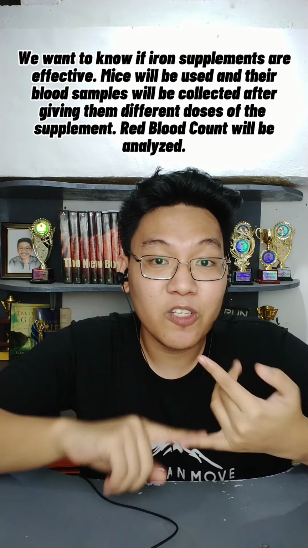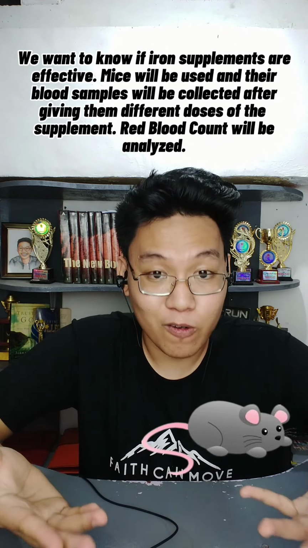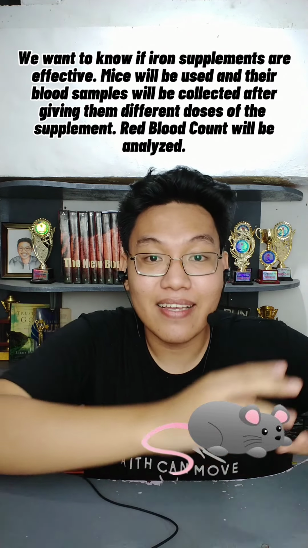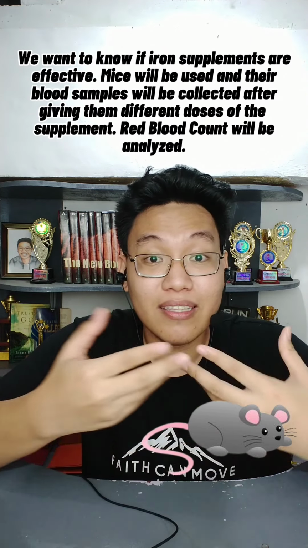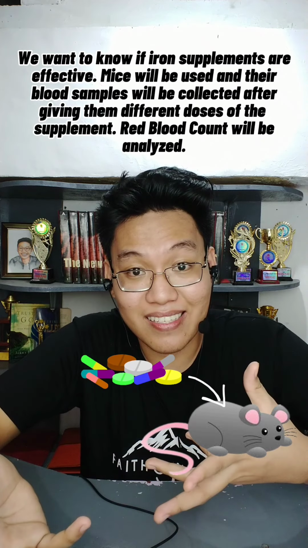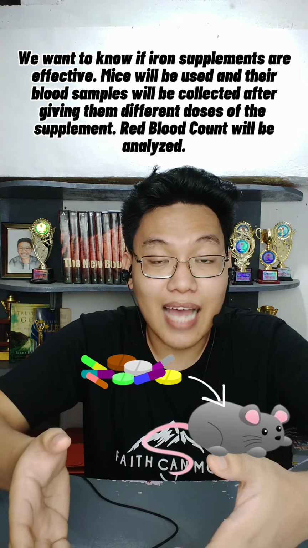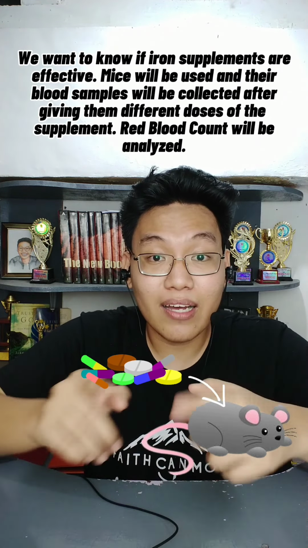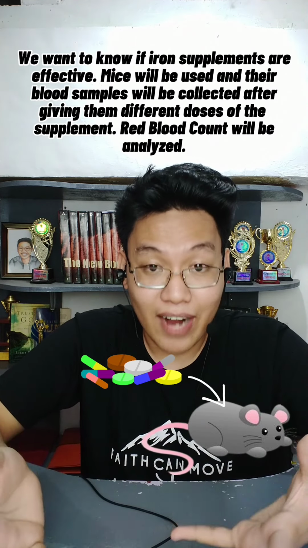So, ang experimental unit dito ay yung mouse. Yung daga. Kasi, sa daga, in-apply yung treatment, yung iron supplement. So, yung treatment na yon, it was applied sa ating rats. So, ang experimental unit natin ay rats.